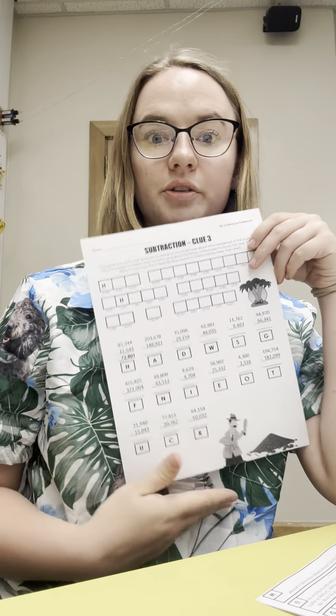If you figure out clue number 3, you can move on to clue number 4. Now, clue number 4, I think, is one of the only tricky ones because it's multiplication. Some of you guys still got to work on your multiplication skills, just a little bit. Some of it is just 2-digit by 1-digit multiplication. Some of it is 2-digit by 2-digit multiplication.